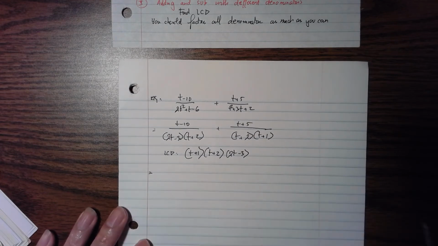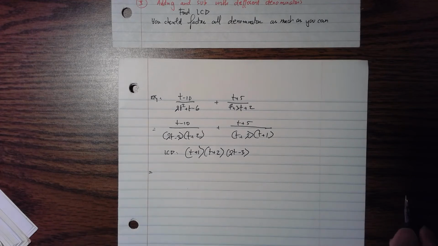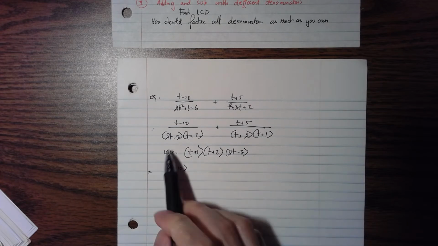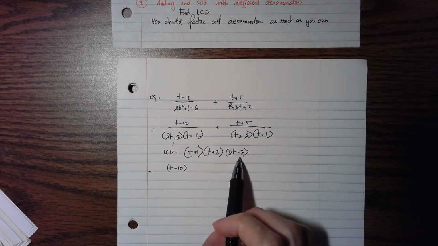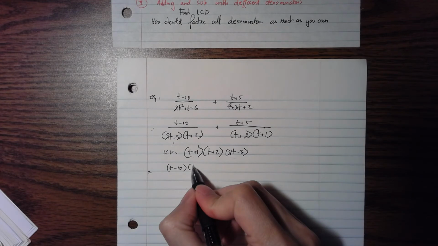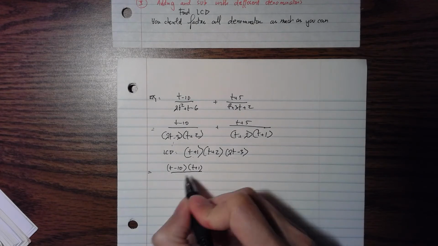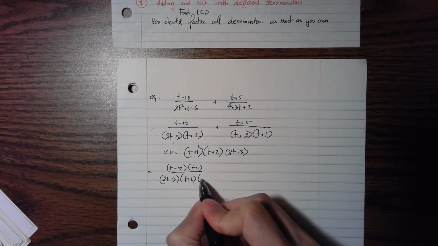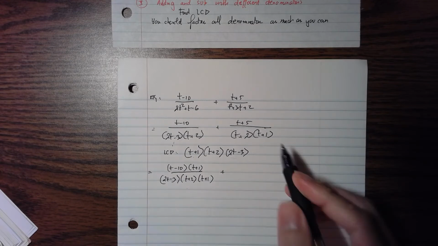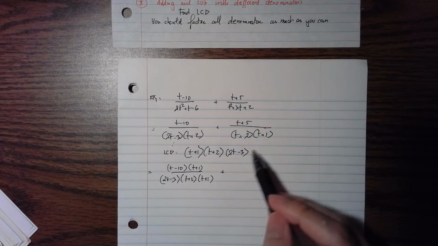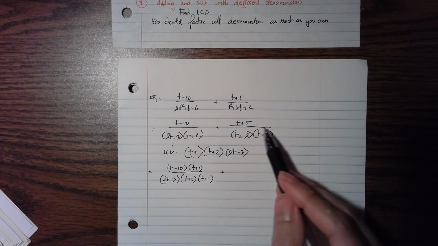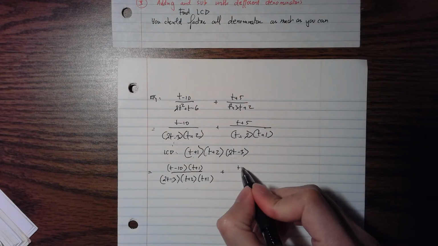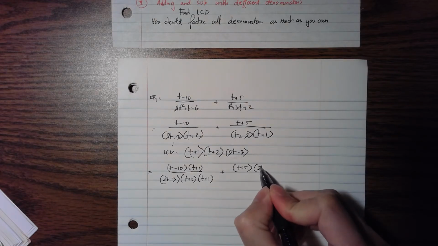Alright, so after you got the LCD, you see that this is missing t plus 1, right? So I'm going to multiply the top and the bottom by t plus 1. Okay, and over here you're missing 2t minus 3. The LCD has 2t minus 3, but they don't have it, so I'm going to multiply the top and the bottom by 2t minus 3.